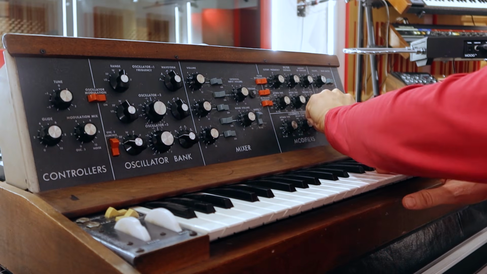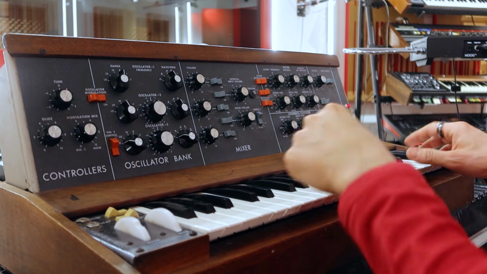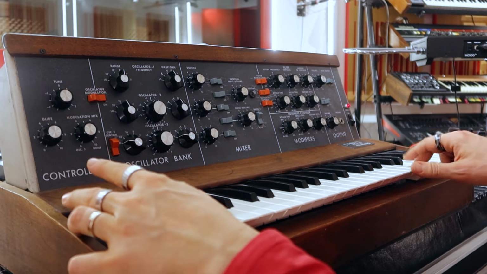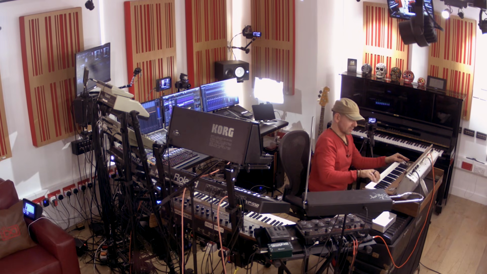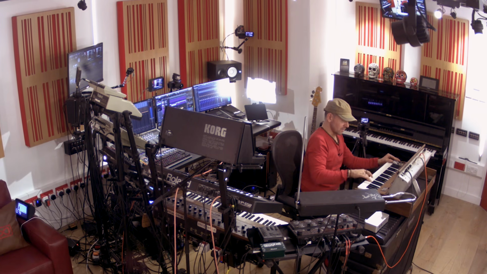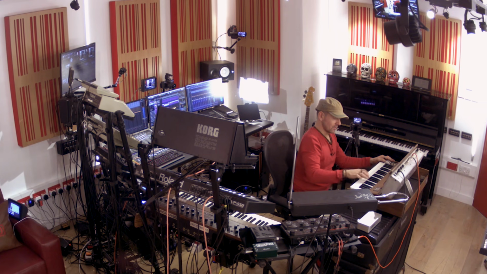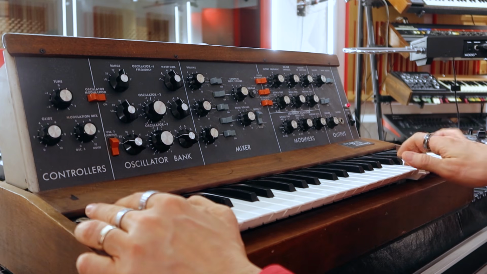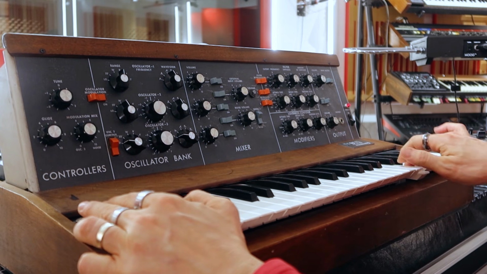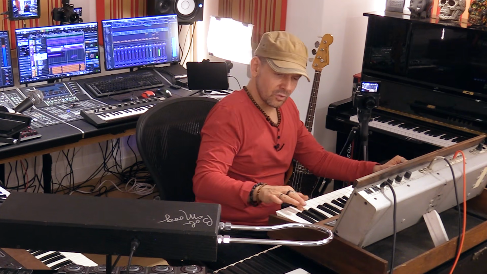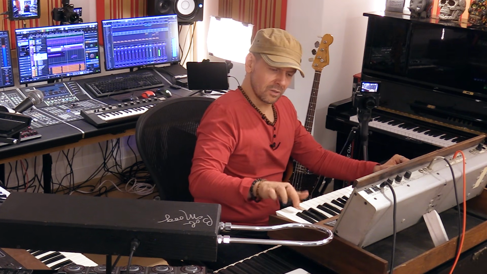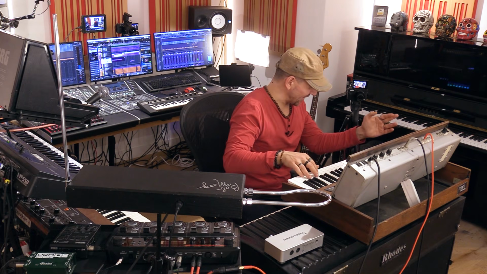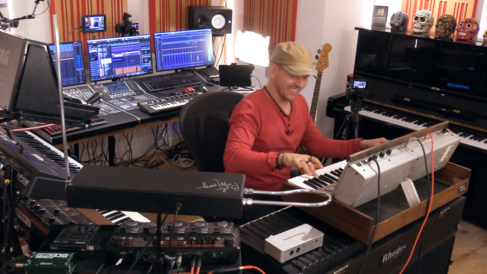And just sustain there. Oh, hello, Minimoog.